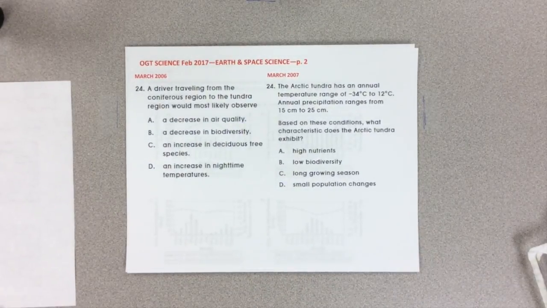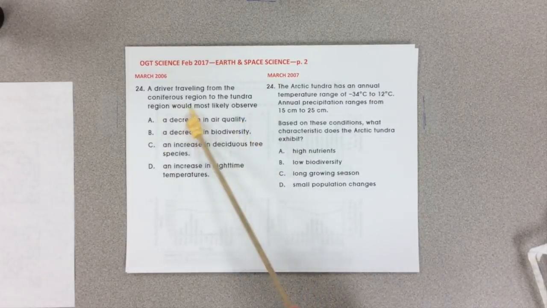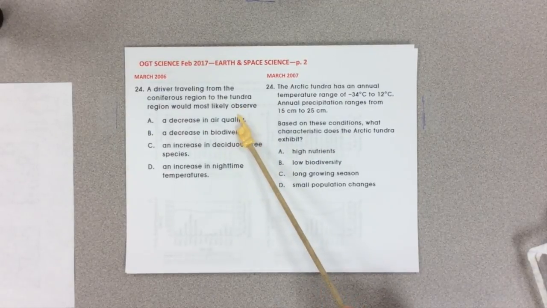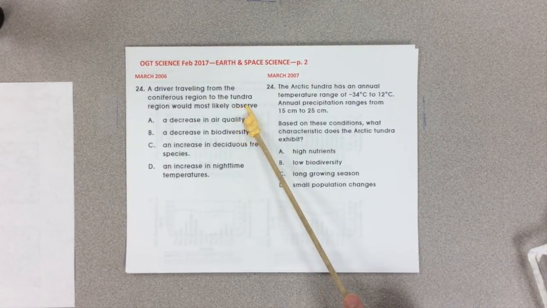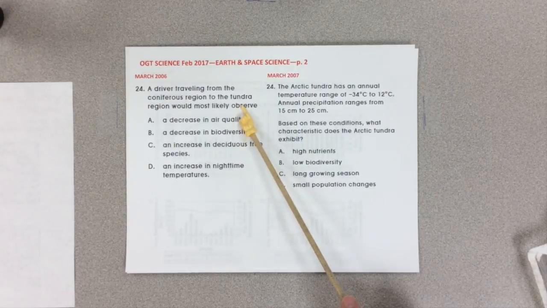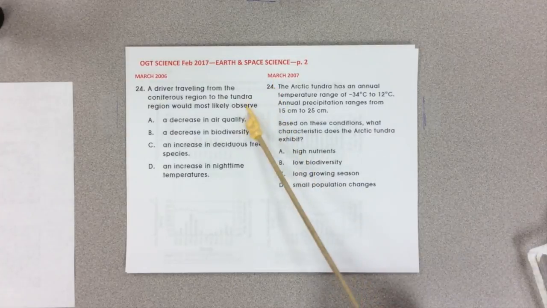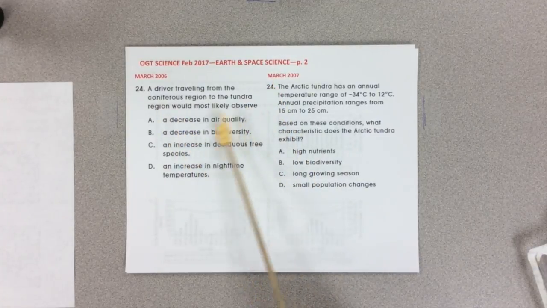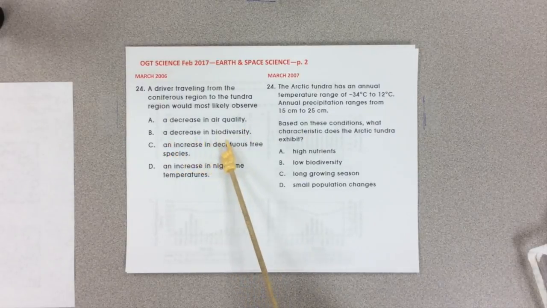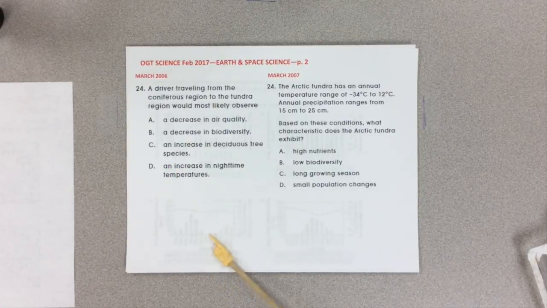Number 24: a driver traveling from the coniferous region to the tundra region would most likely observe. Okay, now the tundra is pretty cold, so there's not a lot of things that grow there. There's not that many animals there since the tundra region is pretty cold. So if you're going from coniferous to tundra, are you going to have a decrease in your air quality, a decrease in your biodiversity, an increase in deciduous tree species, or an increase in nighttime temperatures?